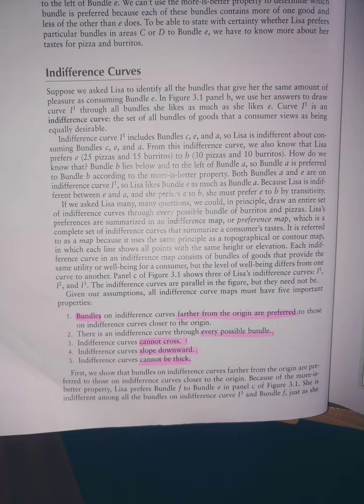Fourth, we show that indifference curves must be downward sloping. Suppose, to the contrary, that an indifference curve sloped upward, as in panel B of figure 3.2.